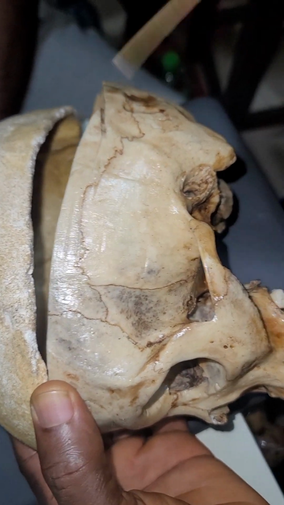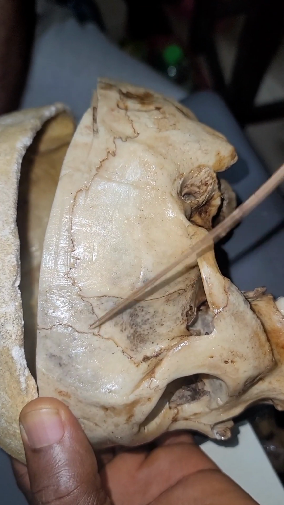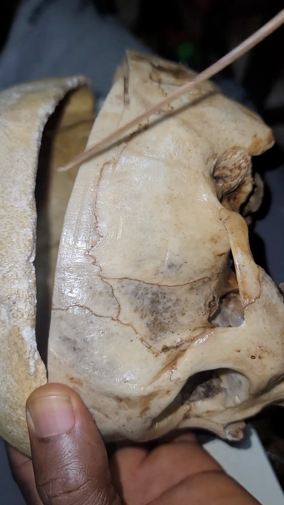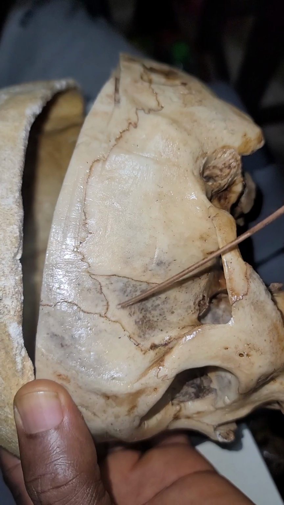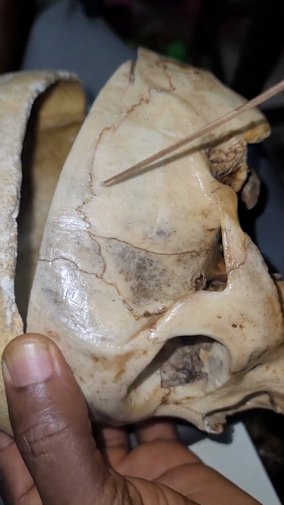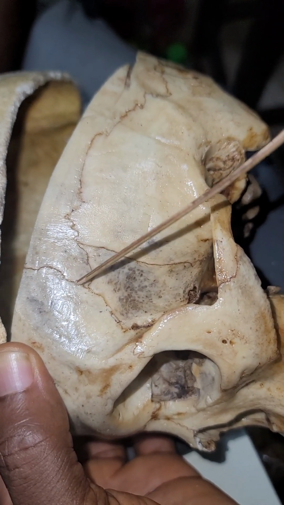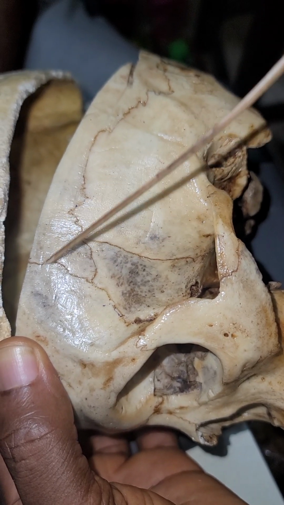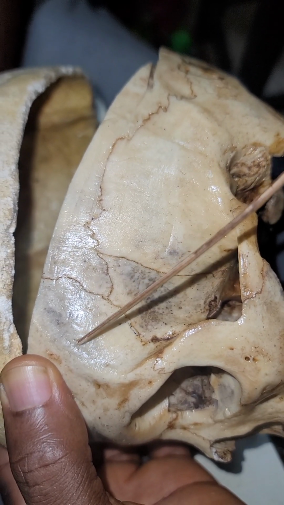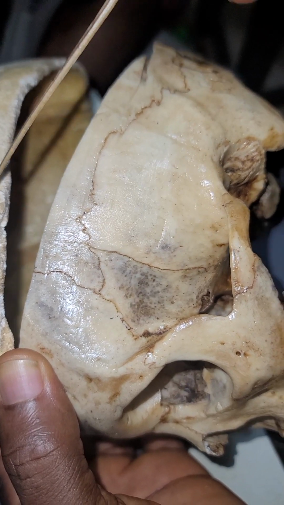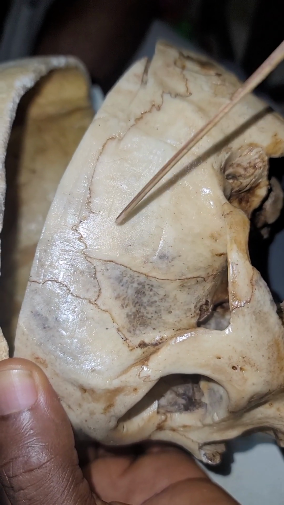Another thing you see on this part, you appreciate this particular feature, the parietotemporal suture. You see it separating this one. You also appreciate this particular H-shaped suture here. You can see it is contributed by frontal, parietal, sphenoidal, and temporal bones.